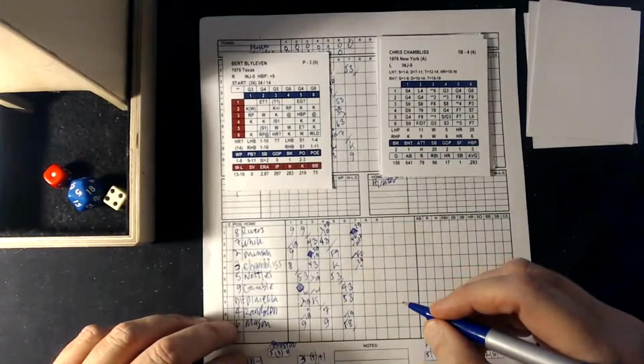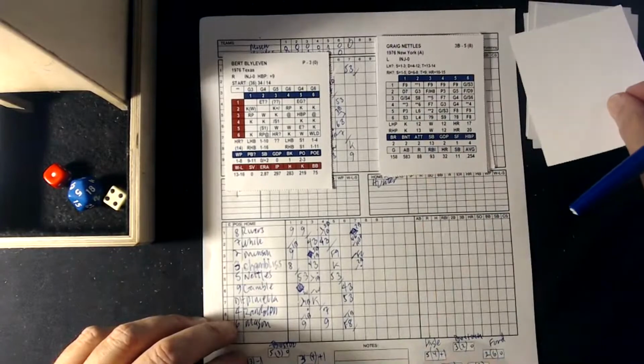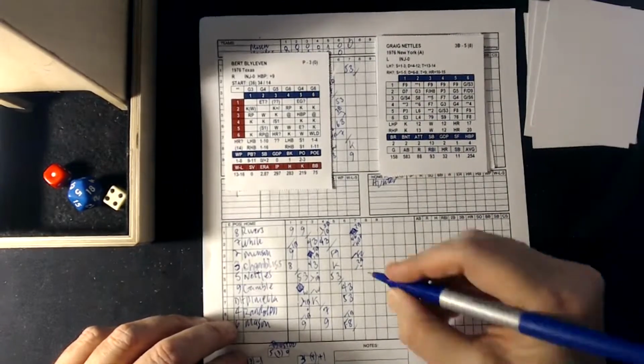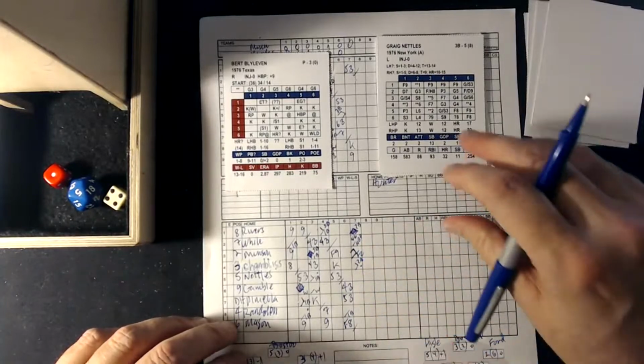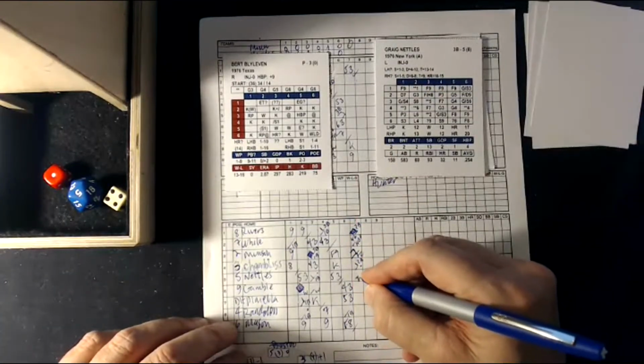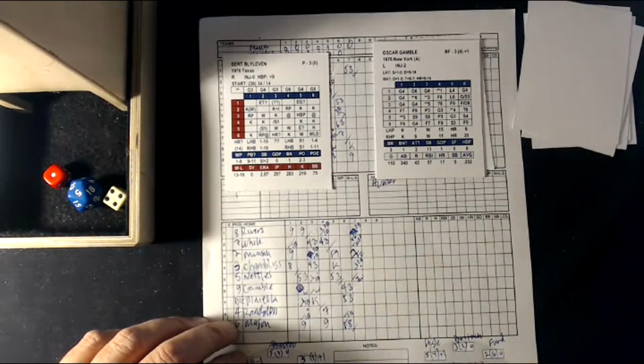RBI. One runner scores, and the other holds. So now it's second and third. Infield's still in. Nettles, going to walk Nettles intentionally. Bases loaded. Infield in. So let me get the double. It's an A double. One runner scores, other holds. And then it's going to be intentional walk.